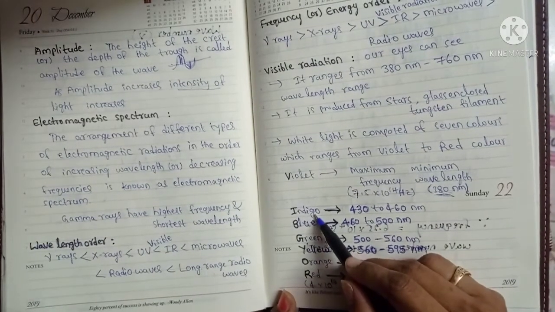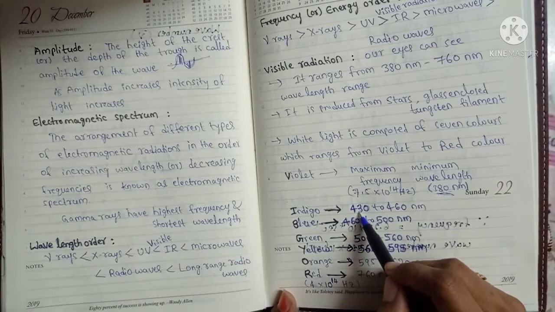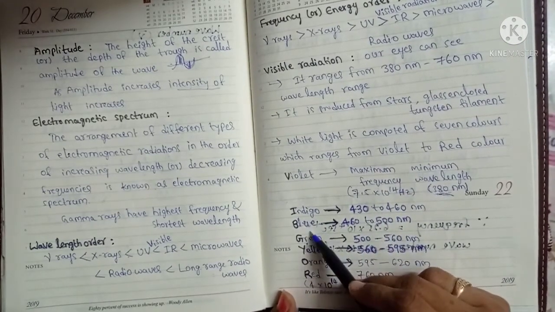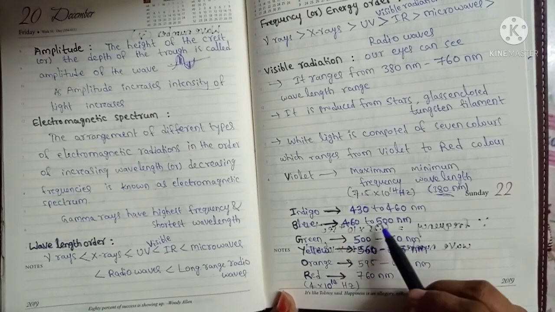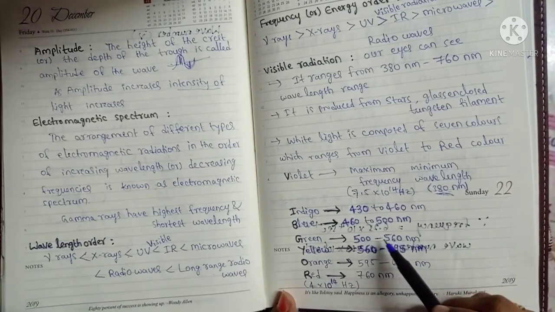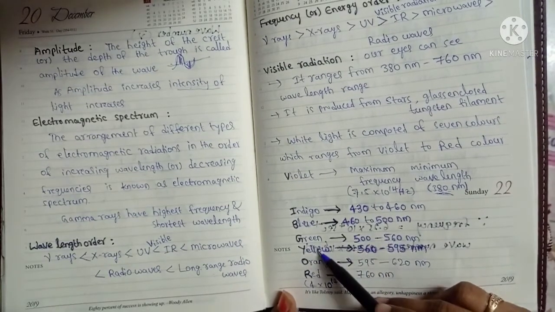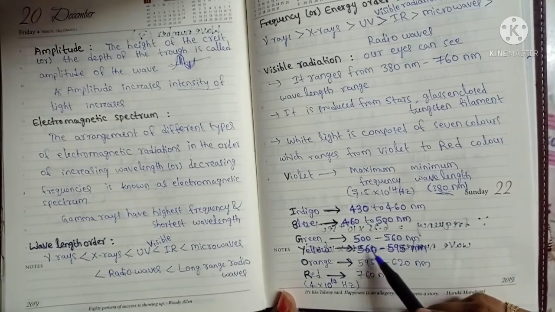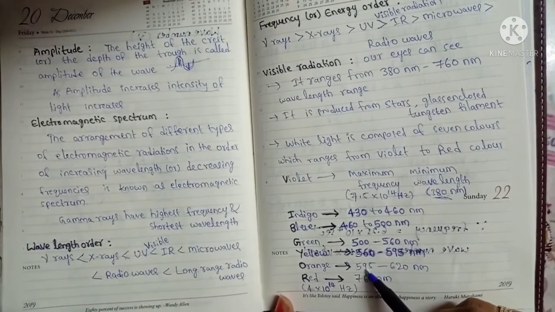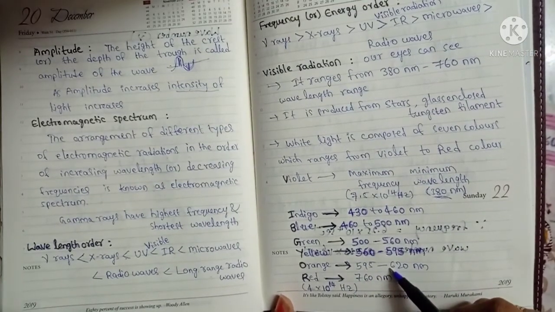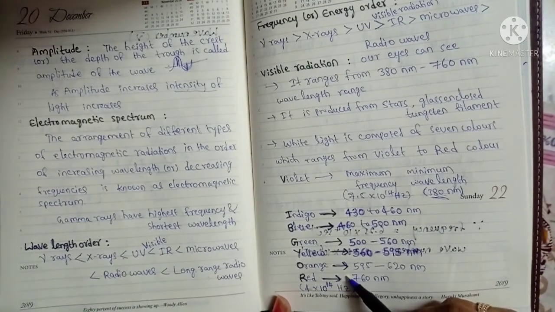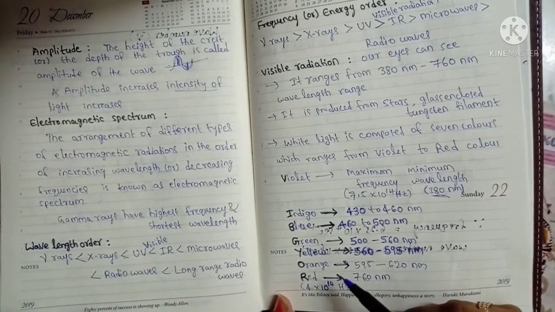And then indigo light ranges from 430 nanometers to 460 nanometers. And then blue light ranges from 460 nanometers to 500 nanometers. And green light ranges from 500 to 560 nanometers. Yellow ranges from 560 to 595 nanometers. Orange light ranges from 595 to 620 nanometers. And then red light ranges from 620 nanometers to 760 nanometers.